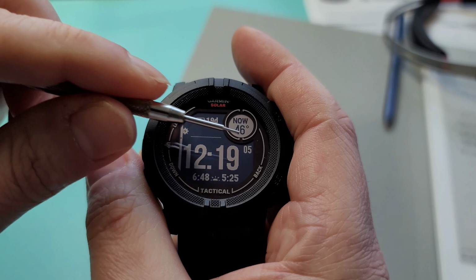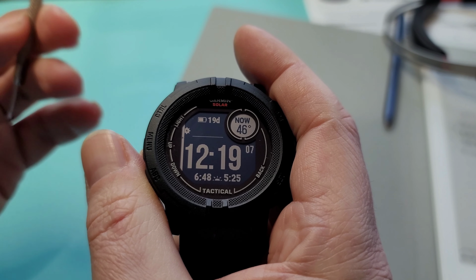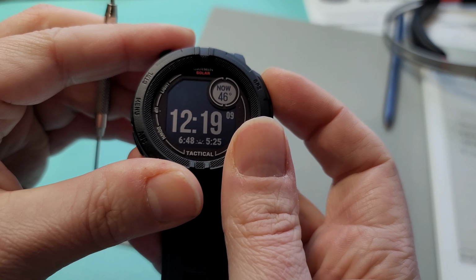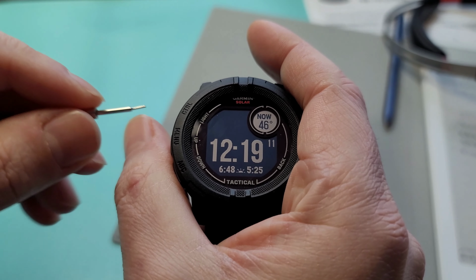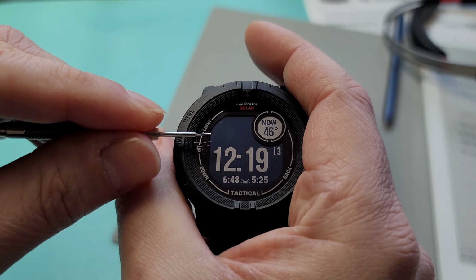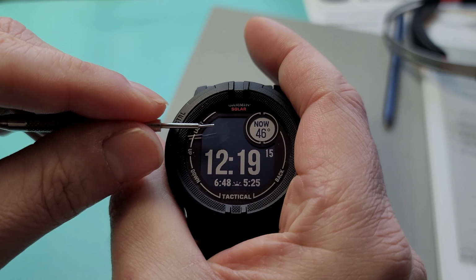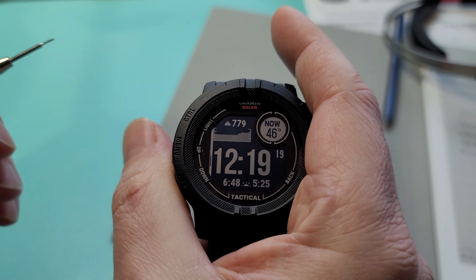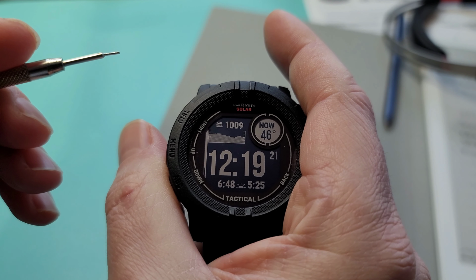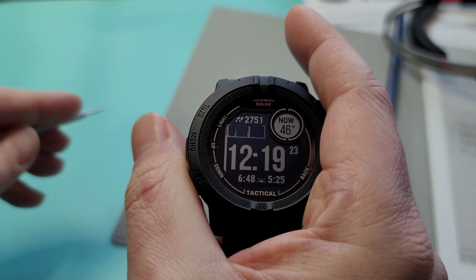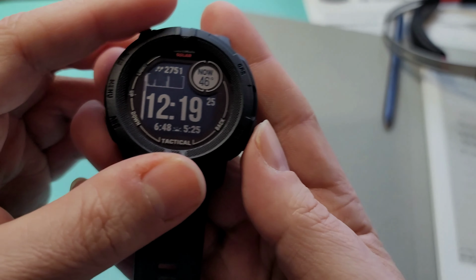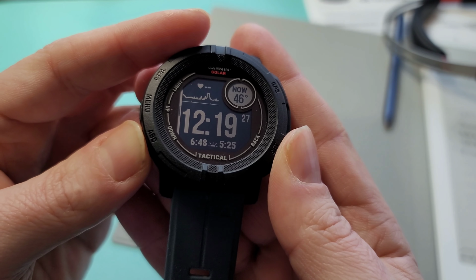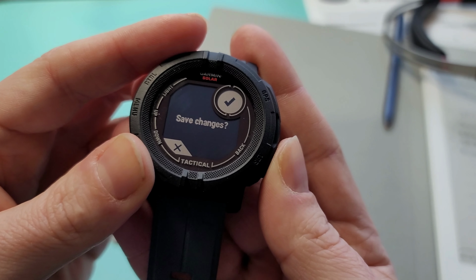Like I said, these will come in both light or dark colored. If we jump through here, right now it's the solar intensity and the battery combined, but you can change that to your steps, heart rate, altitude, barometric pressure. So those are your graphical options. And then let's go to a different one now.